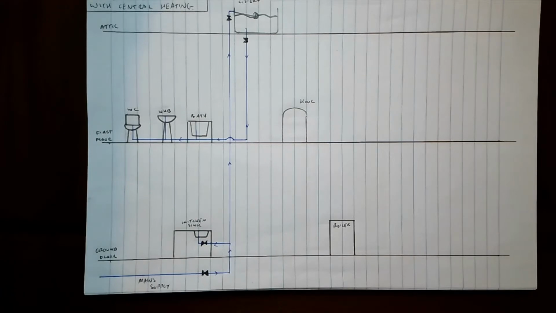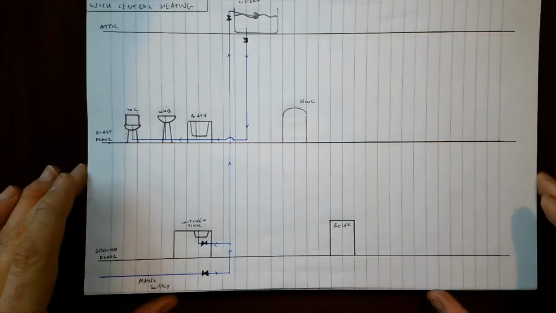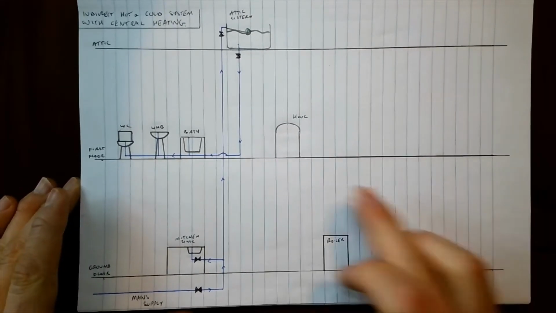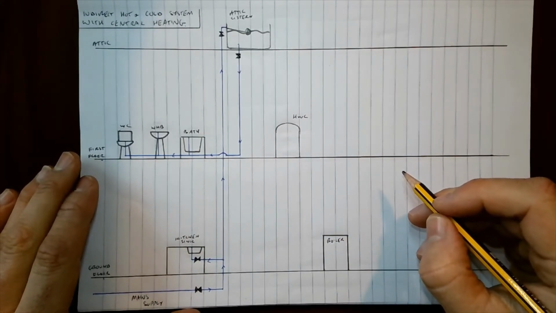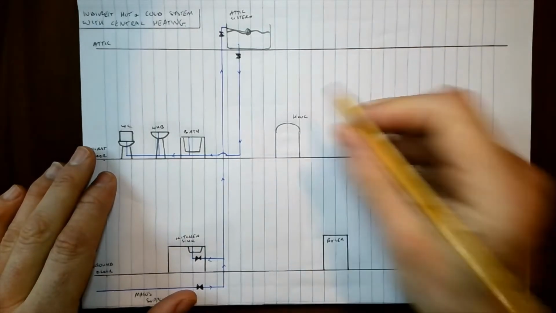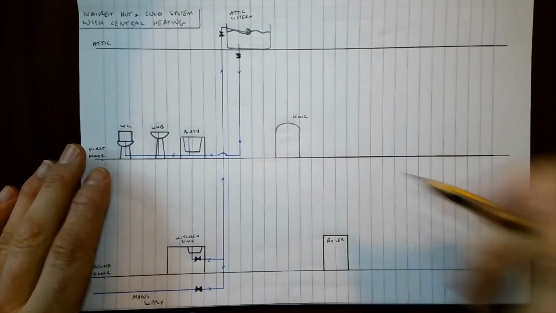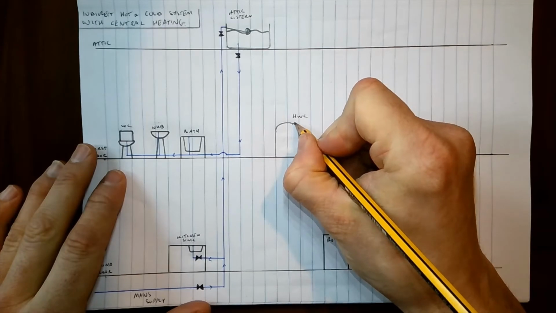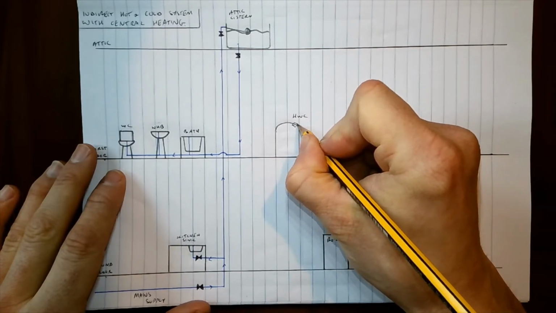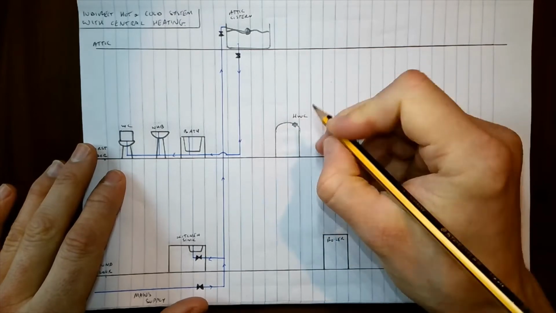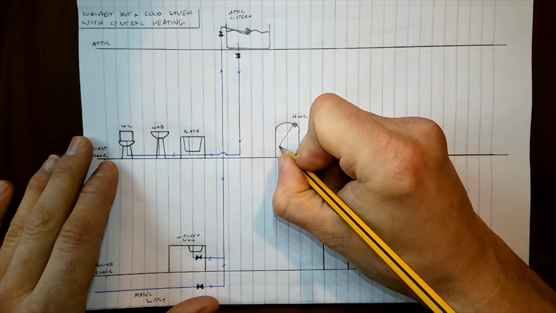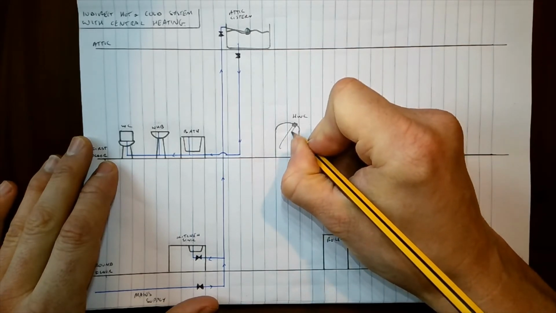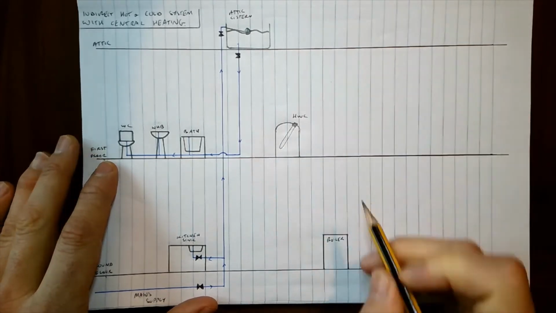Alright, now at this point then we're going to talk about the hot water supply. We all know that the hot water in our homes comes from the hot water cylinder. And we will first of all draw in the immersion. We won't overthink the immersion too much. Just the top of the immersion there, and then just the heating element part of the immersion. We know that heats the water, and we also know that there's a heating coil inside.